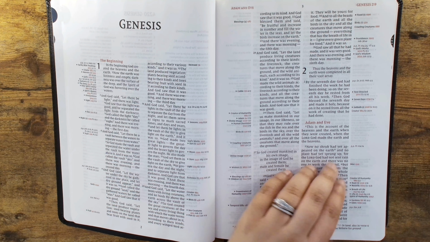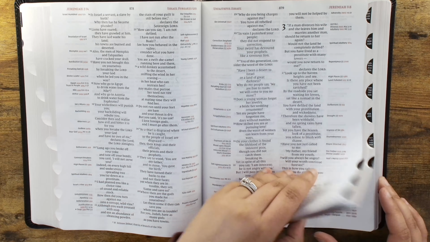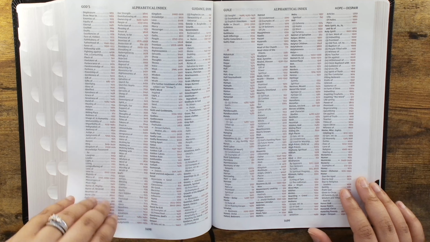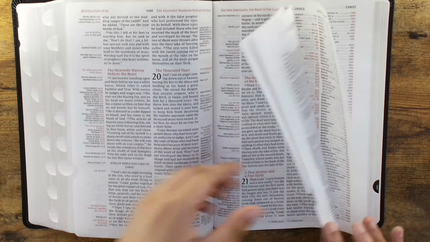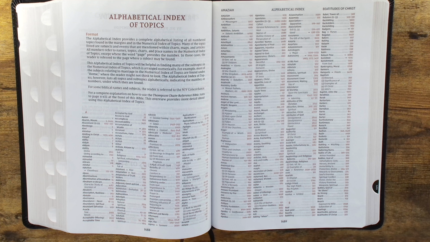Now we're going to go on over to the alphabetical index here, which is in the back. All right. So we're here in the alphabetical index of topics. This is where you can go to study a particular topic. Let's say you have a topic in mind that you like to explore. You can come to this alphabetical index of topics, find the number associated with that topic, and view it in the numerical index. So let's say you want to look up the topic of afflictions here.